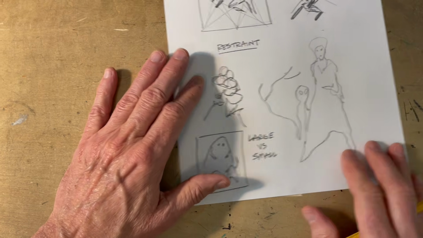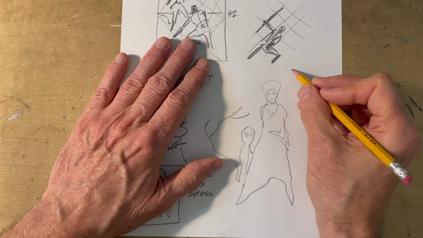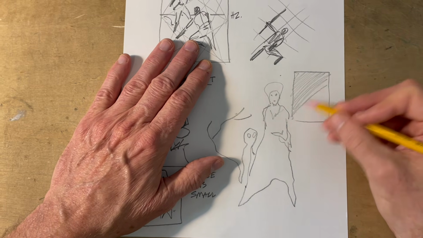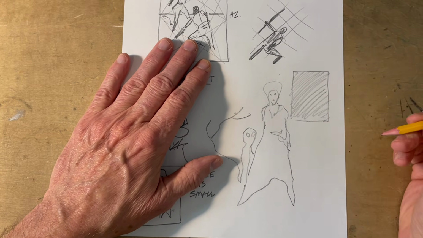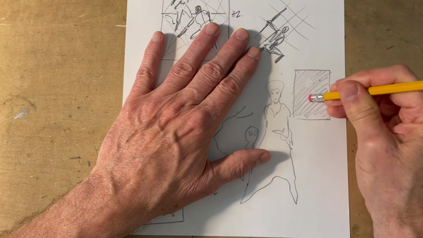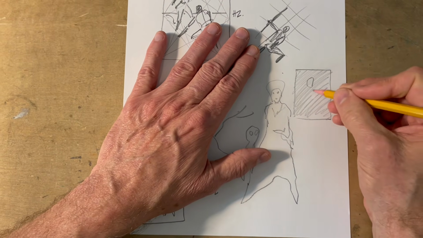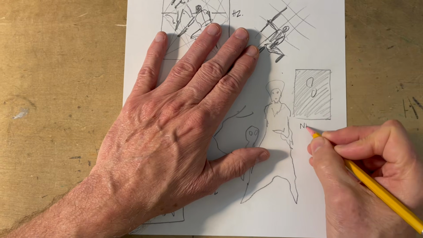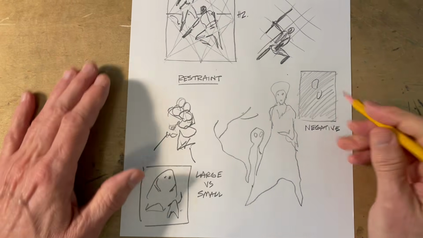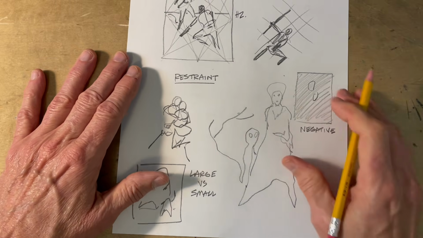So let's see. Another technique is to use a gray paper or black paper and draw with white paint, not an eraser necessarily, but it's drawing in a negative mode, from white to black instead of black to white.